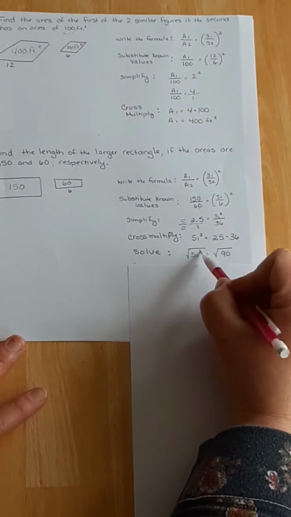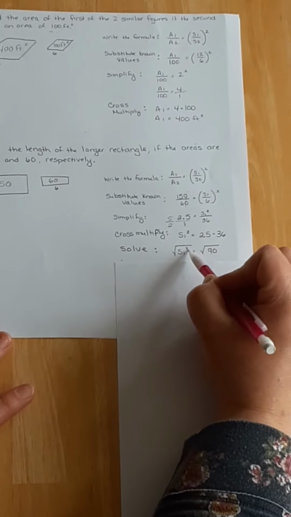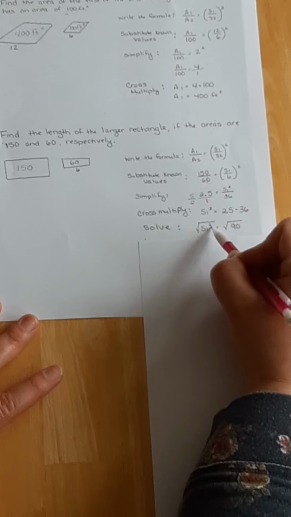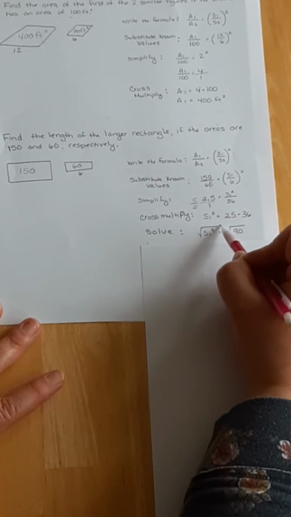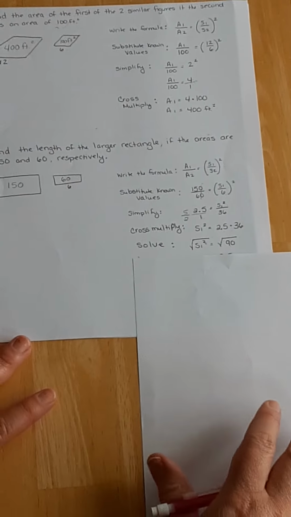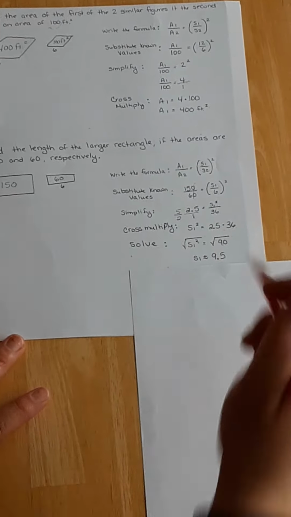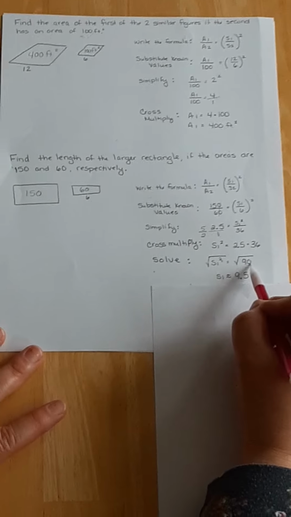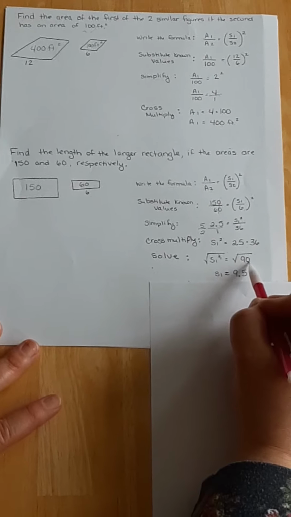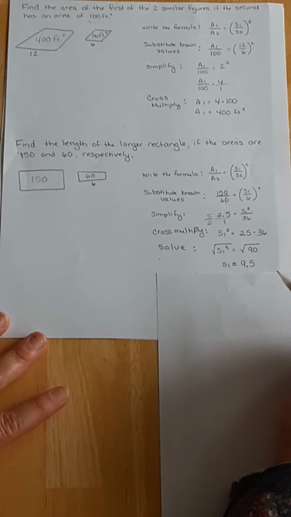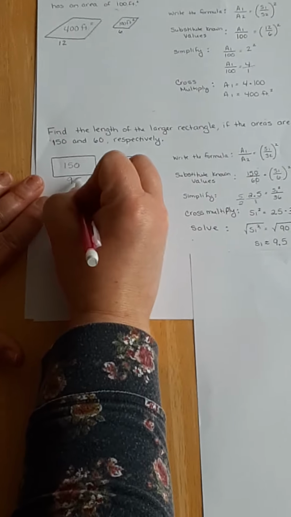The problem is I got a square. I don't want side 1 squared. I need just side 1. So how do I undo a square? Remember, I take the square root of it. So take the square root of both sides. What I do to one side, I have to do the other. I'm left with S1. And remember, this is a decimal that continues on and on. It's an irrational number. So I'm going to round it to the hundreds here. And so roughly my answer is 9.5 for the side 1.